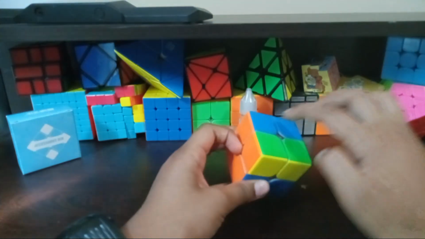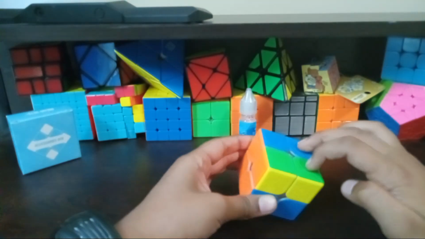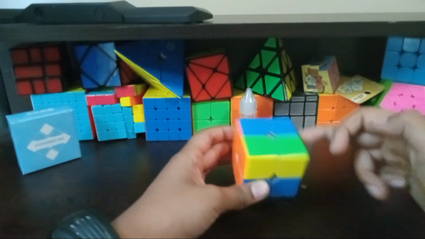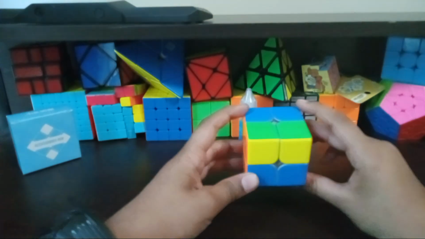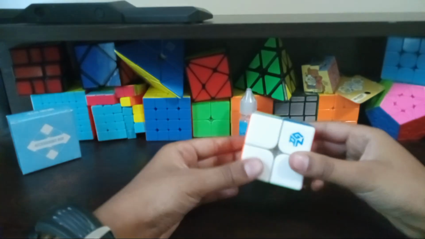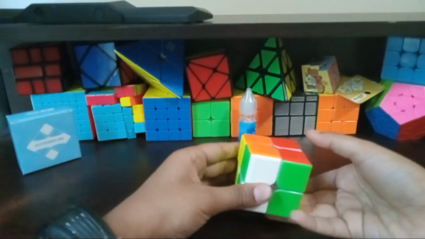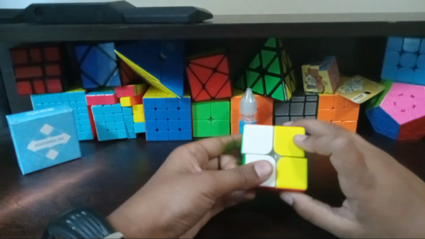However, if you have the opposite bars on top and they are horizontal, then you do this weird algorithm. I invented it. It's basically X, Z, R2, U prime, B2, U2, R2 prime, U prime, R2.